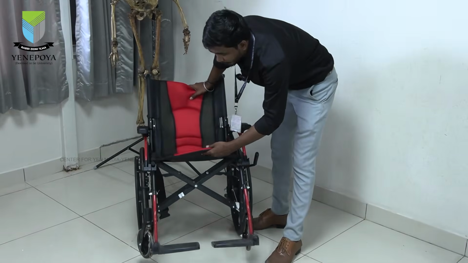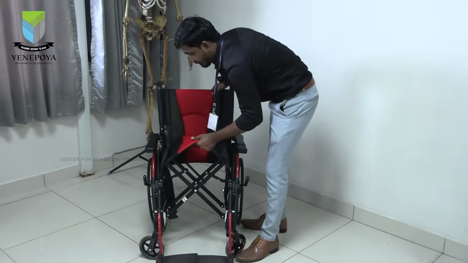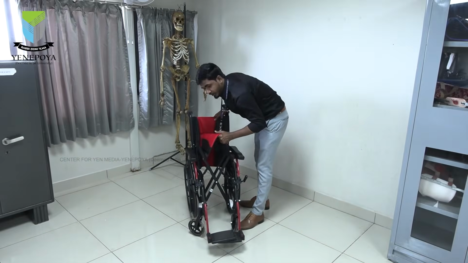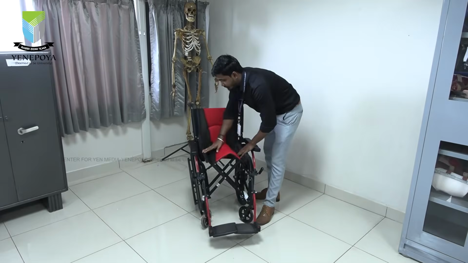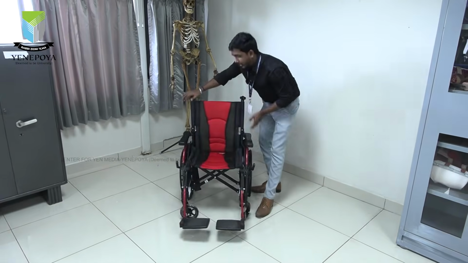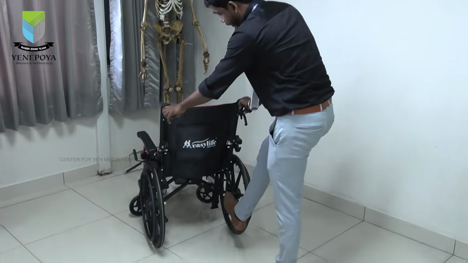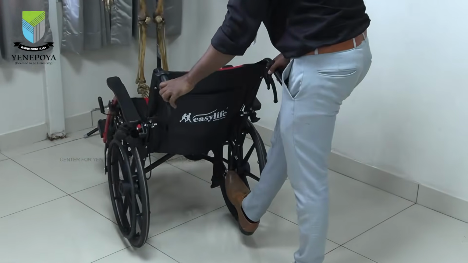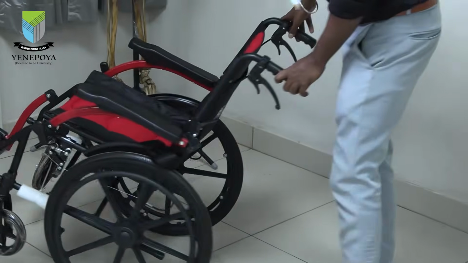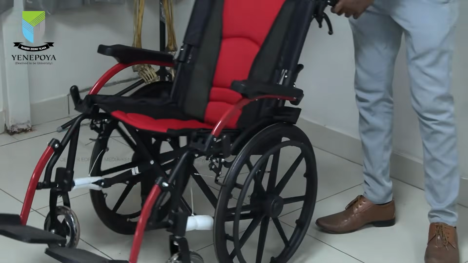Why this frame is also important means ultimately we have to fold this thing so that we can take it out anywhere. And another thing is this anti-tip bar, so that we will give pressure here and we can lift the person to do threshold clearance if the person is not able to perform it by themselves.